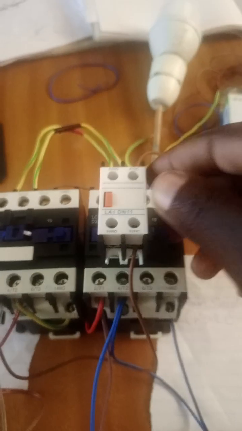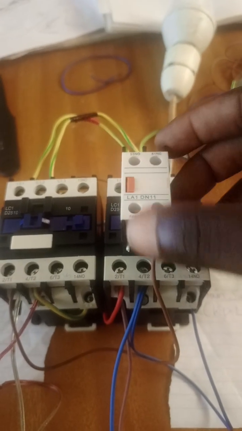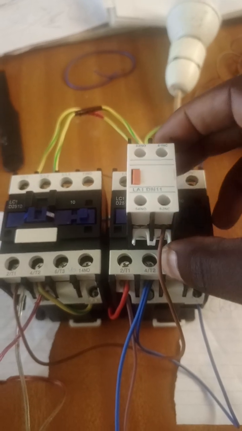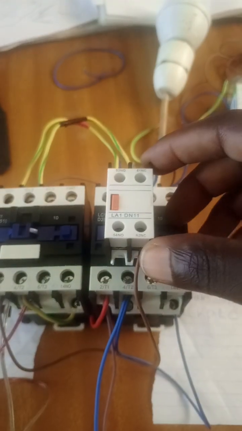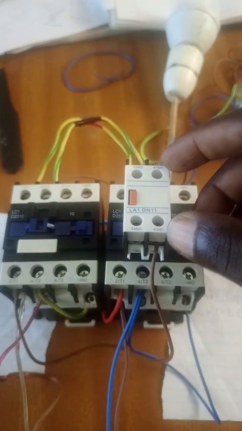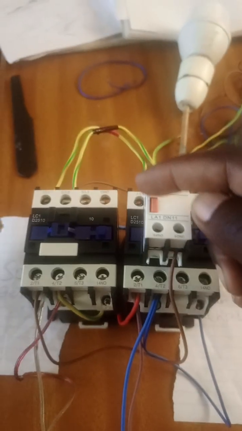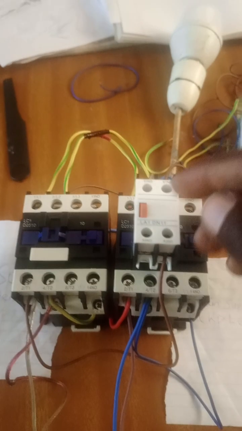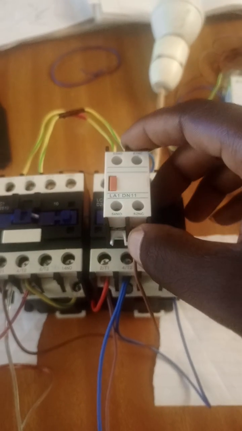So we have this thing here. This one is an auxiliary conductor for a monoblock, and as we explained last time, if you want to switch on a conductor using this one, you will use a normally open terminal, and if you want to switch off another conductor, you'll use a normally closed terminal.